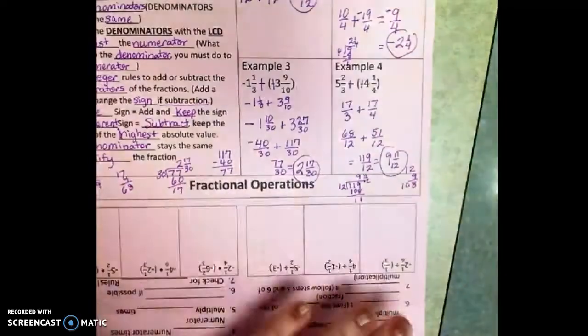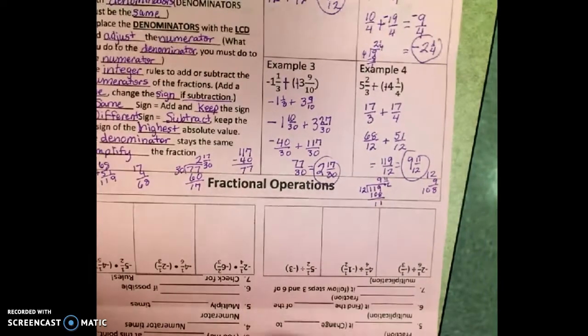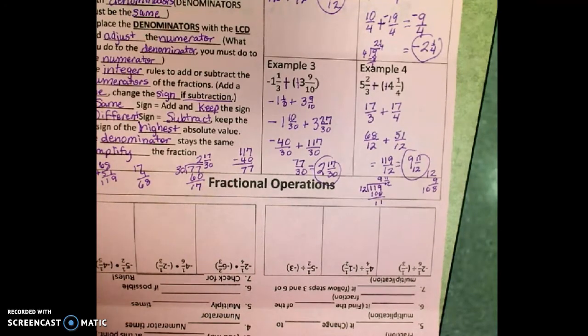One example that we did not have was a negative plus a negative. And remember, if you have a negative plus a negative, you get your common denominators. A negative plus a negative is a negative, so don't forget that.